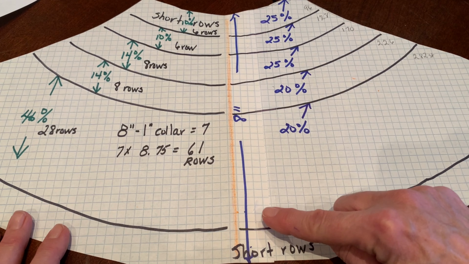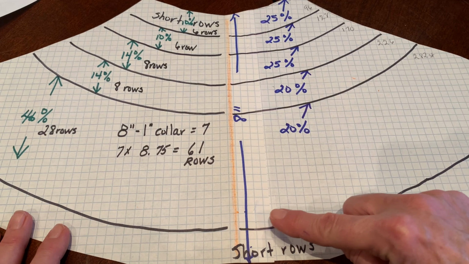In today's lesson, we're going to be discussing how to put design elements into the yoke now that you've completed all of the calculation. Let's get started. Now that we know how many stitches we will have and how many rows we will have, it's easy for us to determine what kind of design elements we are going to put in each of the areas.